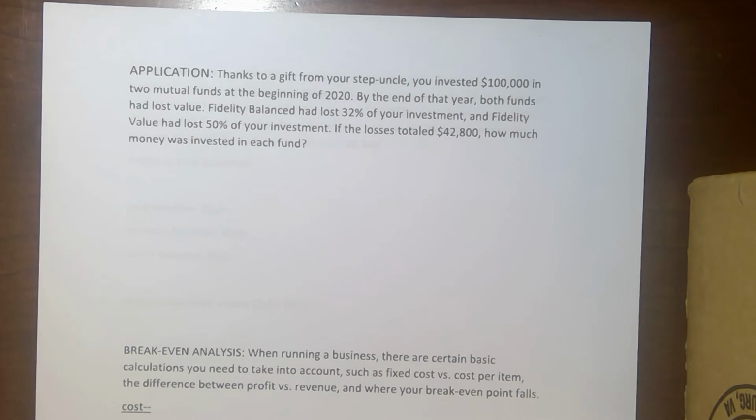Where do we see systems of equations show up? Well, a lot in finance or when you are calculating mixtures and things like that. Let's work through this application problem together.